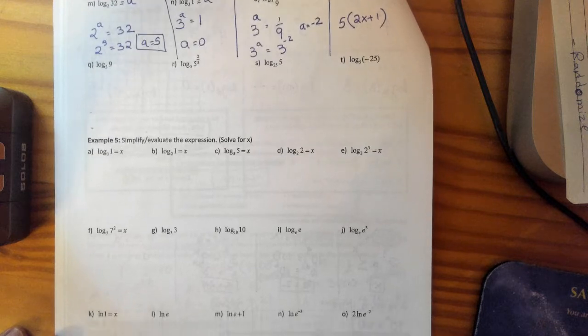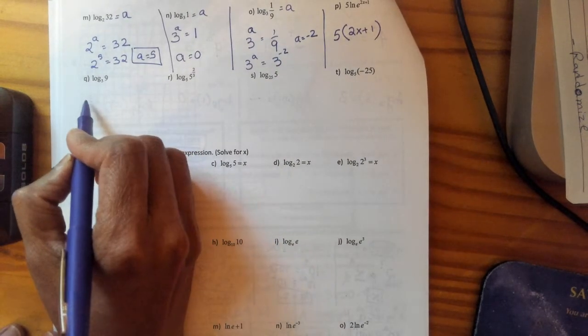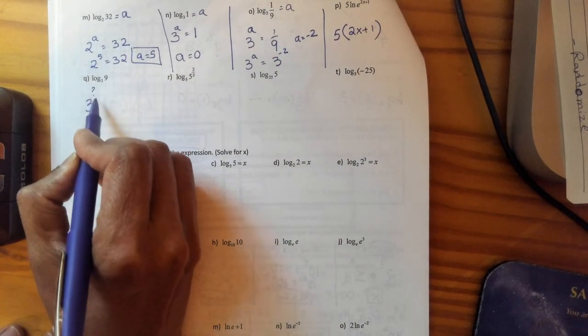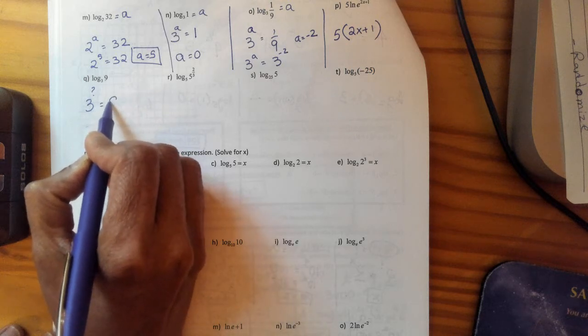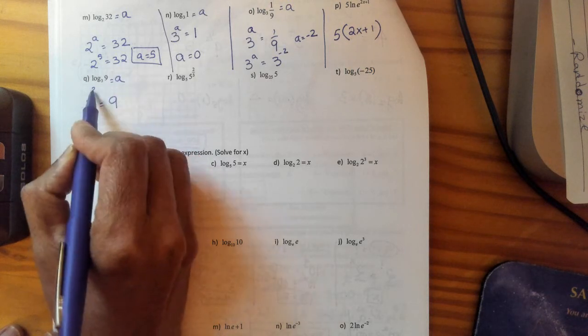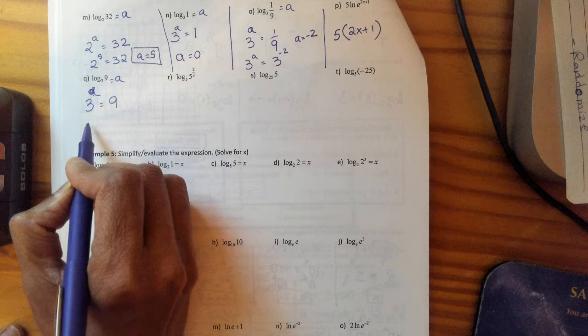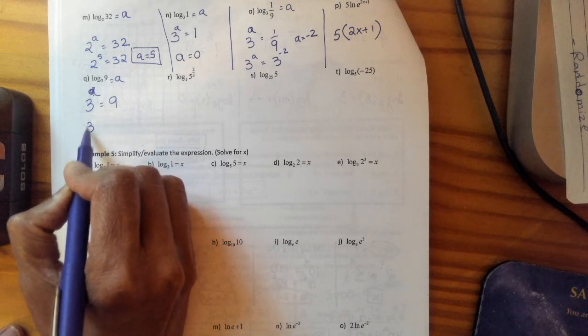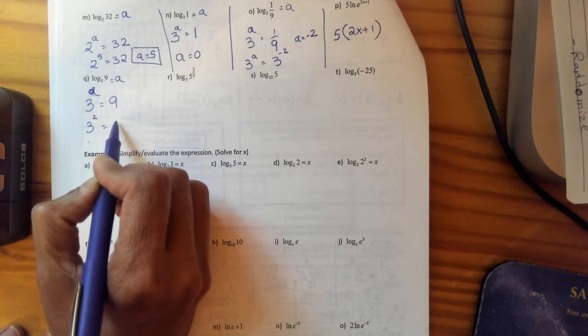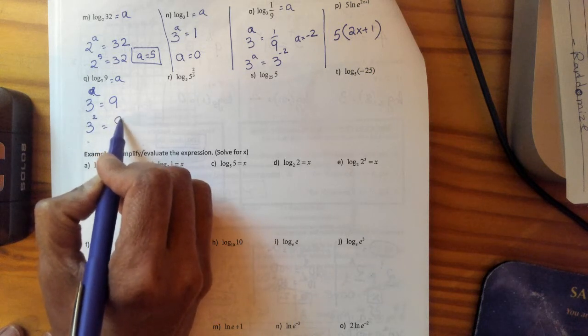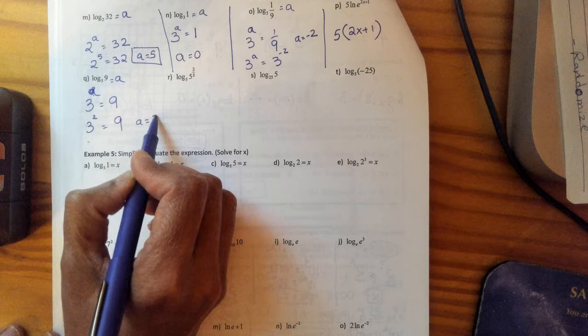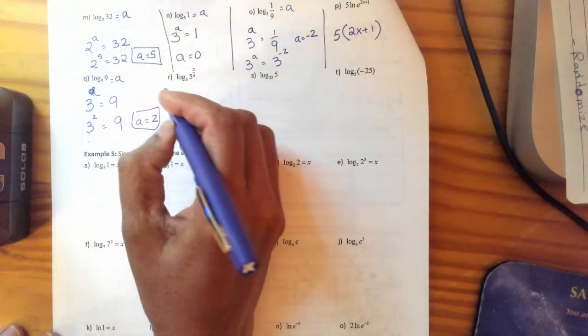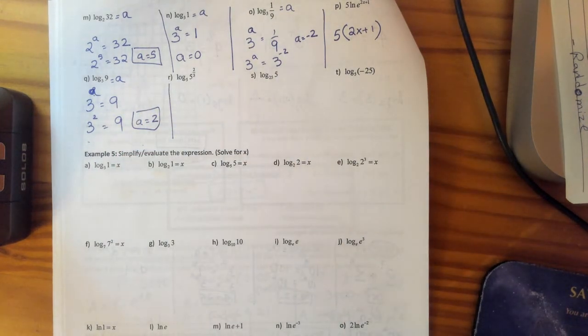Let's keep going. So 3 to the power of what equals 9. If I call this A, I'll change this to A. So basically 3 squared equals 9. So therefore A equals 2. And so on and so forth.